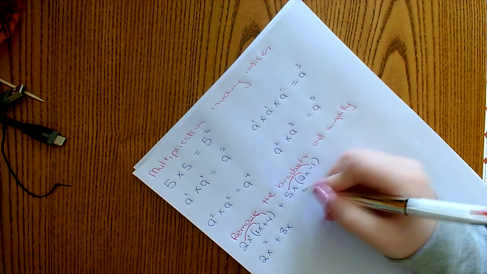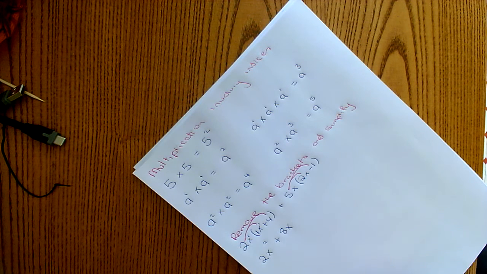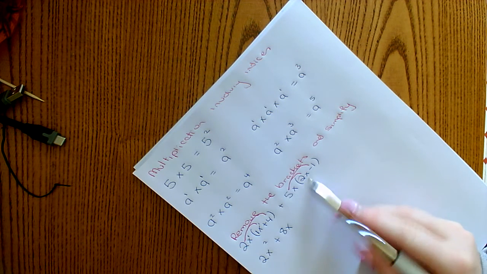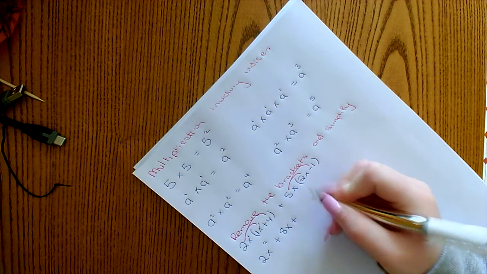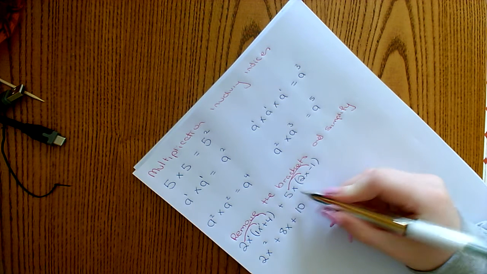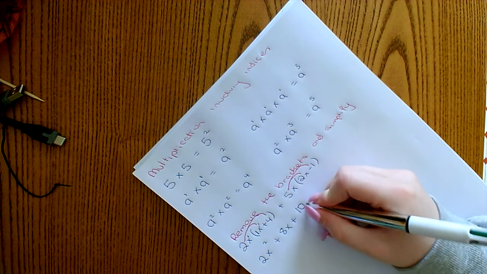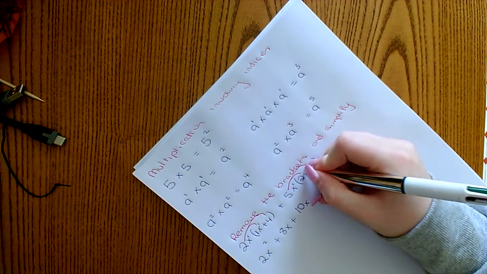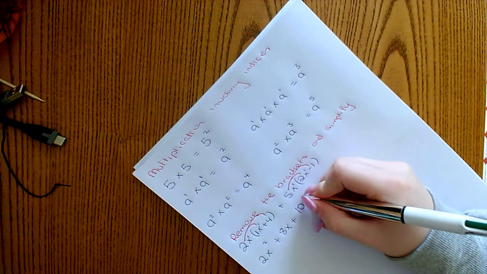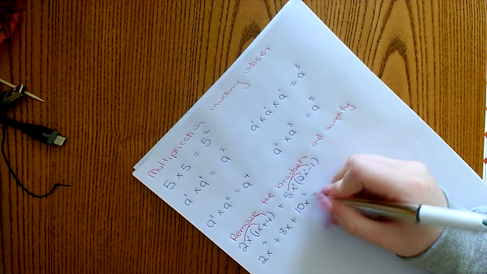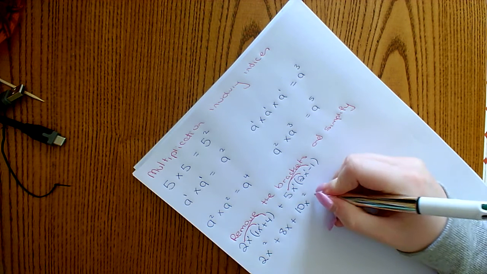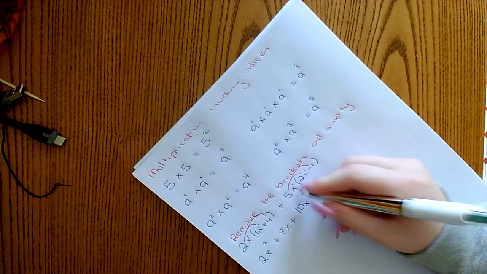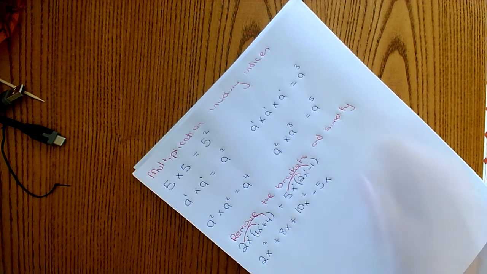Then I have 5x times 2x. This is another example, and my x's are going to be multiplied by one another. So plus, 5 times 2 gives me 10. x by x, I keep my base, and I have 1, 1, and I add my powers, so I get x squared. Plus by minus, girls, you want to put that into your calculator. Plus by minus will give me a minus 5. And I just keep my x, because there's no x here to be multiplied with it.